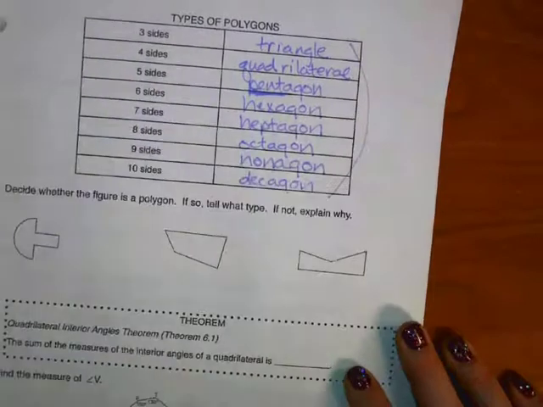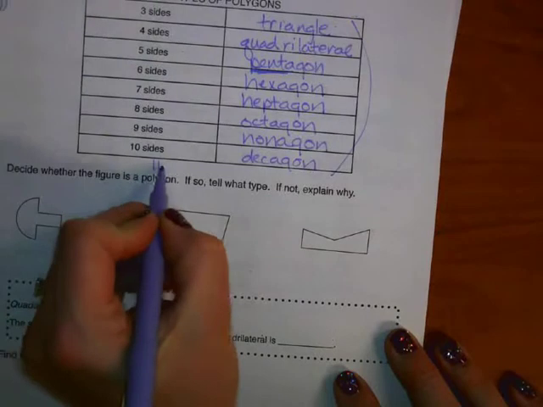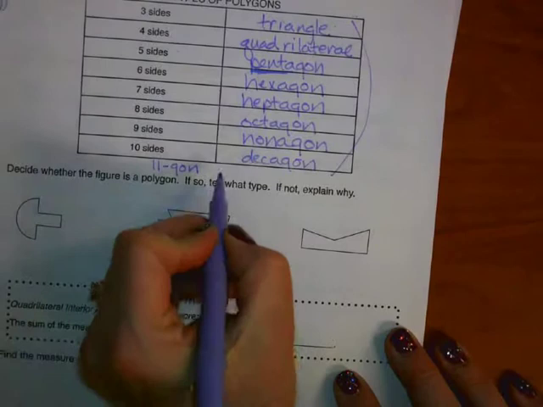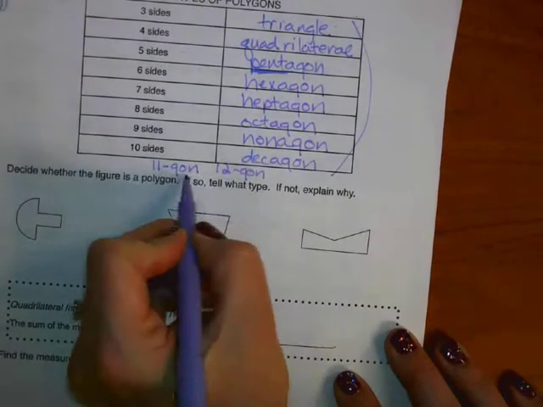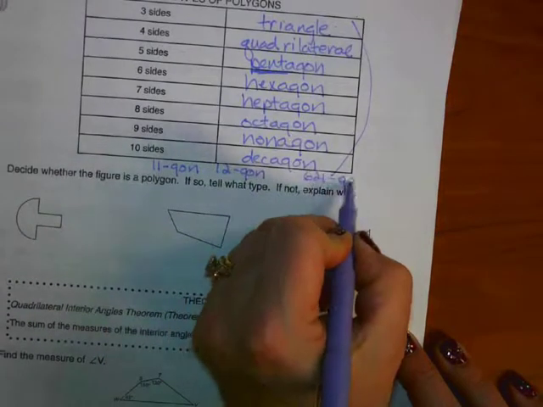These you're going to be responsible for knowing. If we go further than that, then you can just say it like this: 11-gon, 12-gon. It says 11-sided polygon, 12-sided polygon. You could even say 621-gon. How many sides is it?